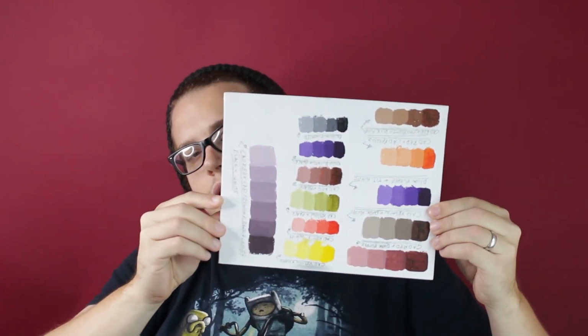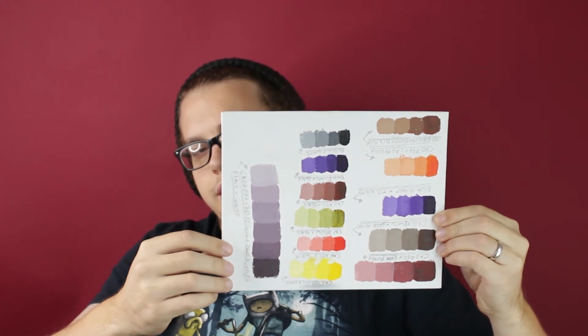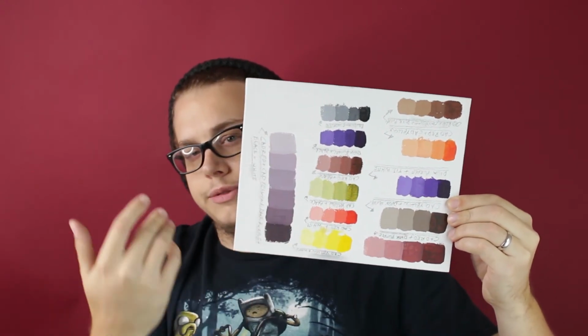So I decided to use dioxazine purple, and then I came up with these color swatches, which basically give me my entire palette, where all the colors are a mixture of either cadmium red, cadmium yellow, dioxazine purple, black and white.